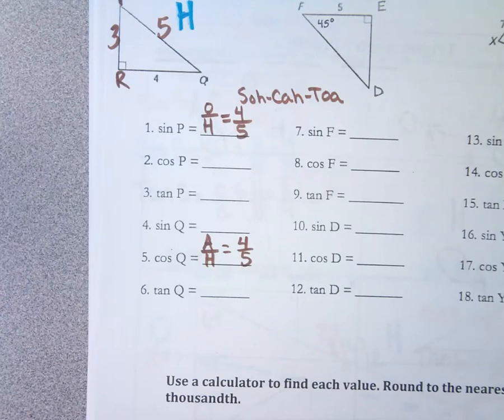This tells you sine is opposite over hypotenuse. Cosine is adjacent over hypotenuse. And tangent is opposite over adjacent. Yes. Yeah, there's just a little memory device for that.